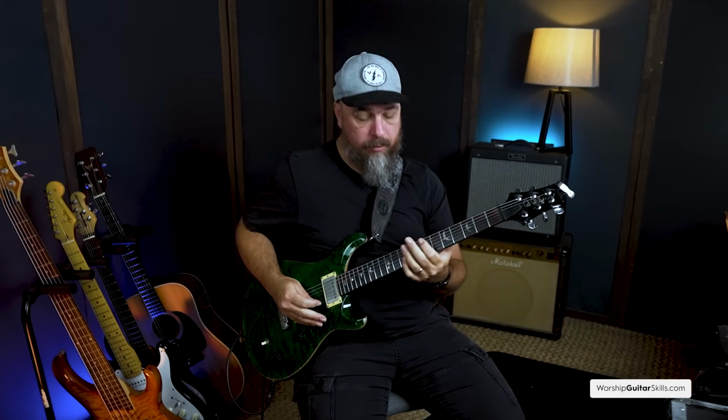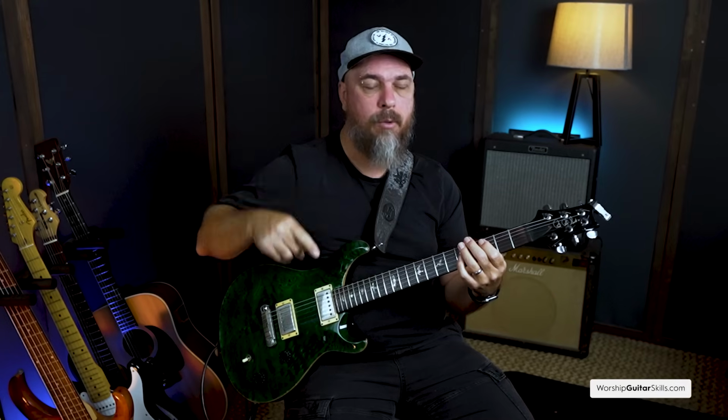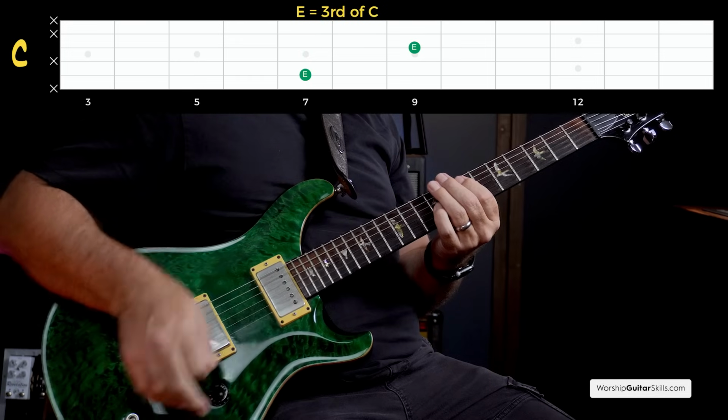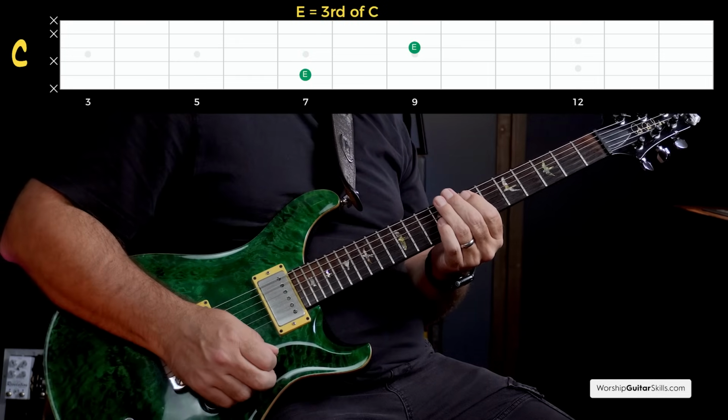Alright, so that second part is quite different from the first one in the fact that I'm playing more notes at the same time, but I also shifted from this area of the neck to this area. Now, how can it work that when the song started, when I played C to F, I played C over here, but then in the second part where we go C, D minor, A minor, G, I went over here? Well, I'm just playing E, which is the third of C.